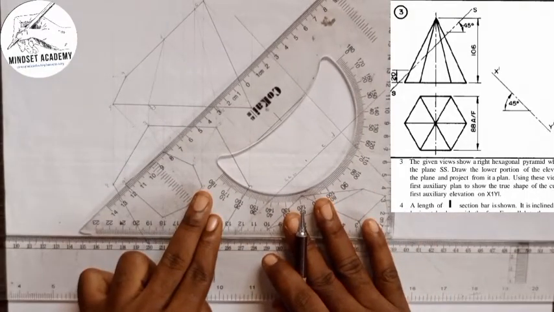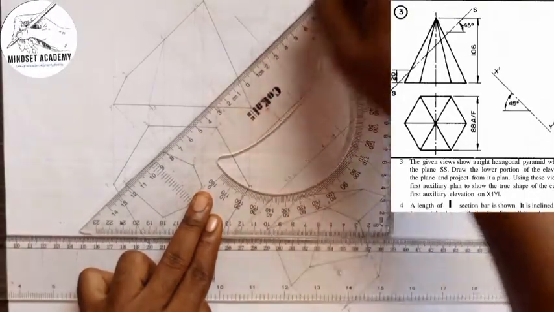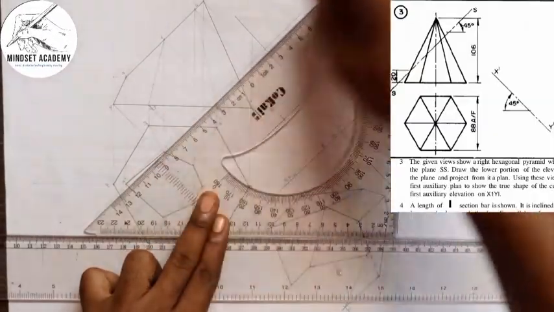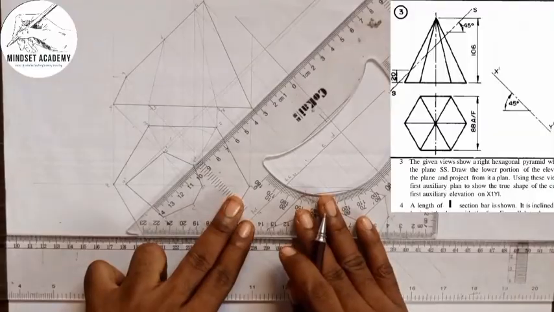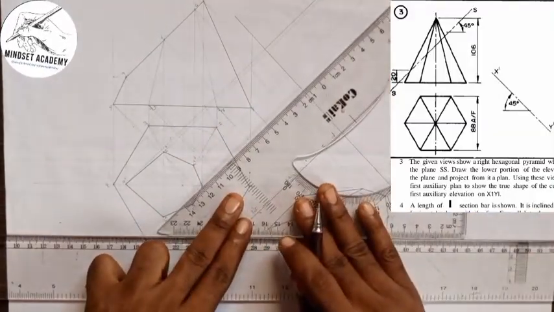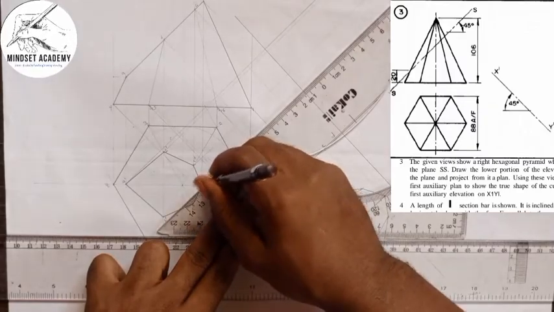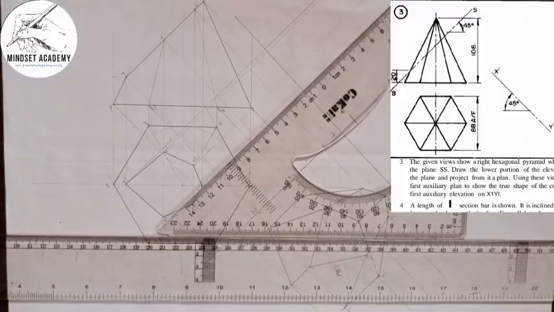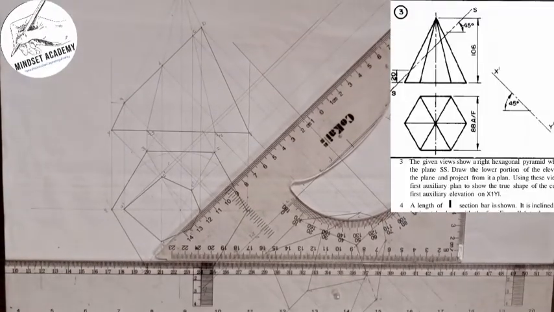Point A prime, I projected it. The next one again, point B prime, I project it. The next one, point C prime, project it. The next one, this point, I project it. You can see that? So let me bring it down so you see what I'm actually doing.